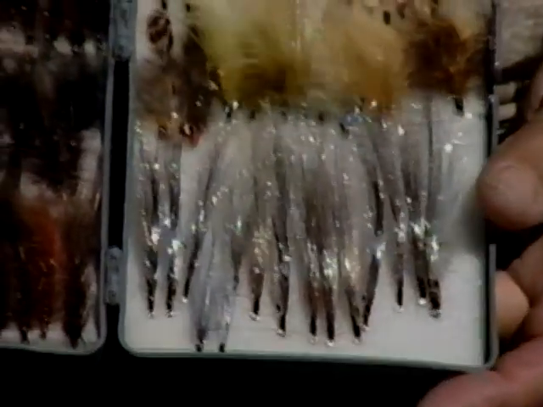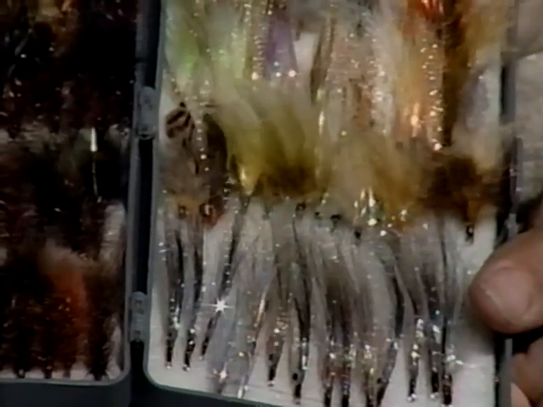Now the last pattern I want to cover with you, and this is one where I don't find a lot of fly fishermen today using, has to do with our streamers.